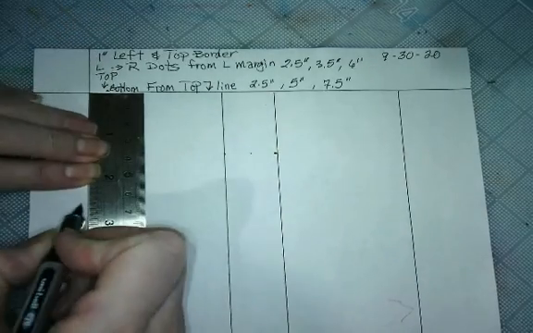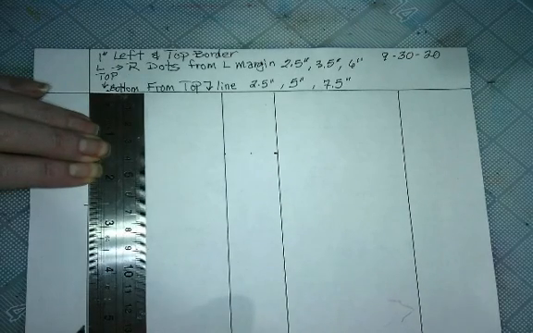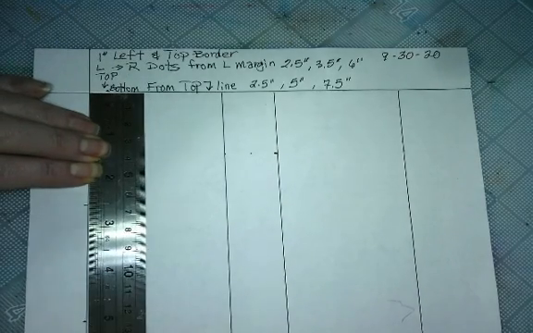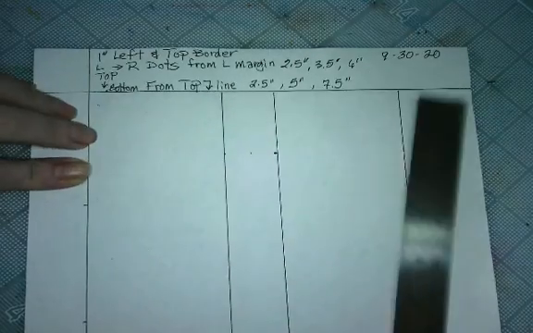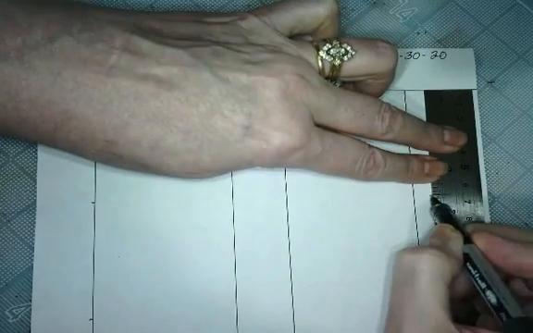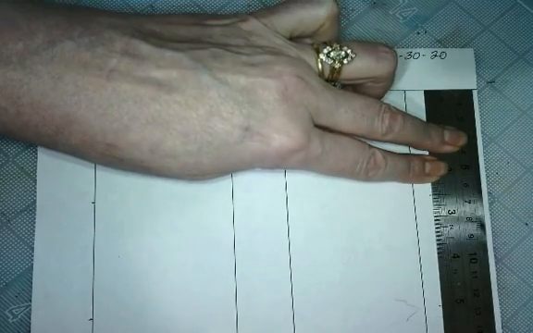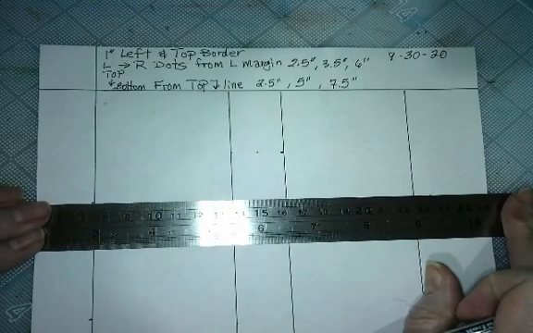All right, so the first one from the top to the bottom is 2.5 inches. So you're going to put a dot at 2.5, a dot at 5, and a dot at 7.5. Then you go to the other side of the page and do the same thing. 2.5, 5, 7.5.